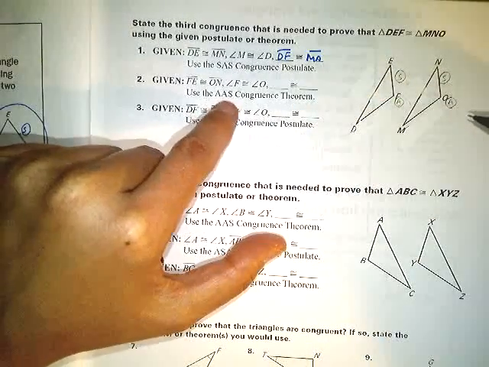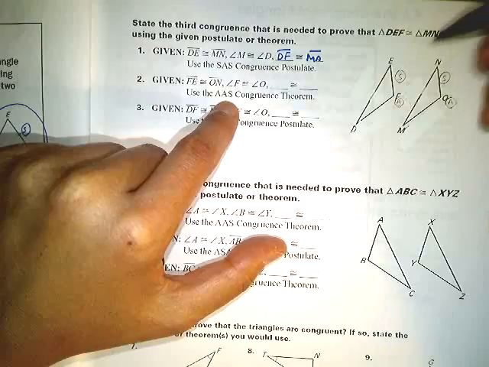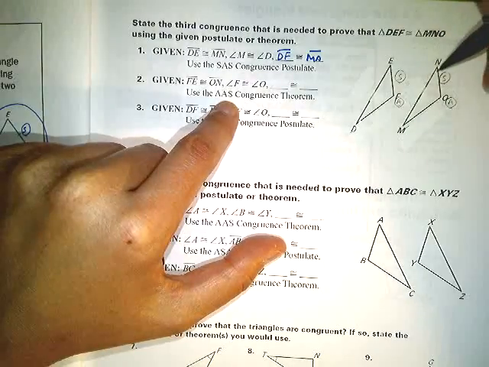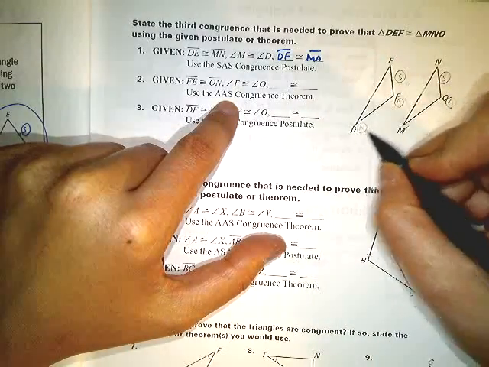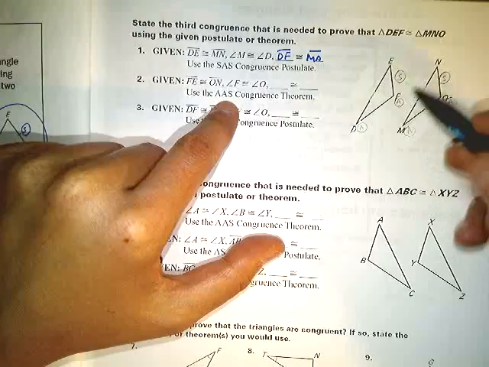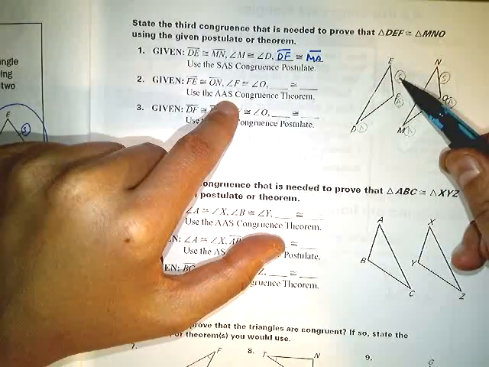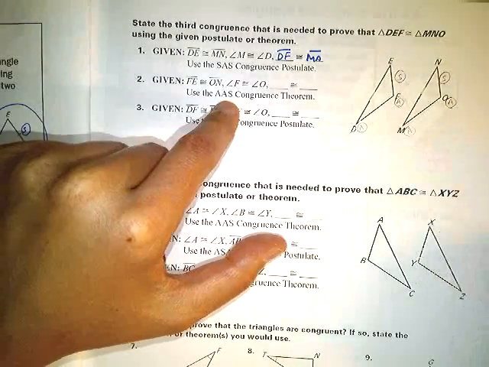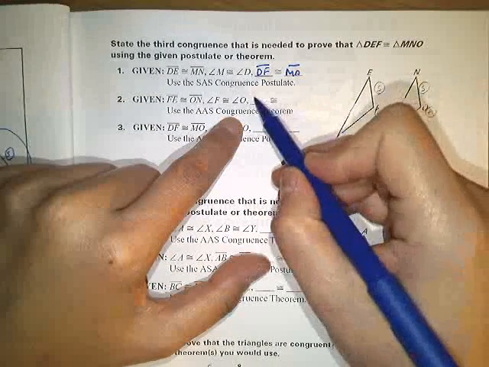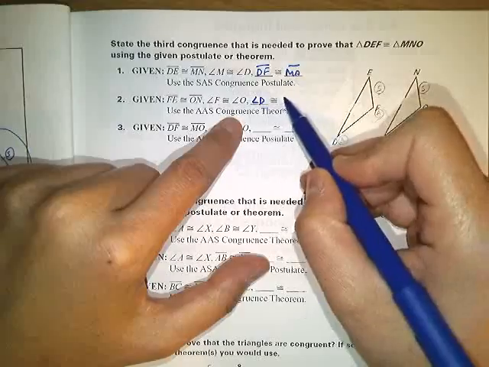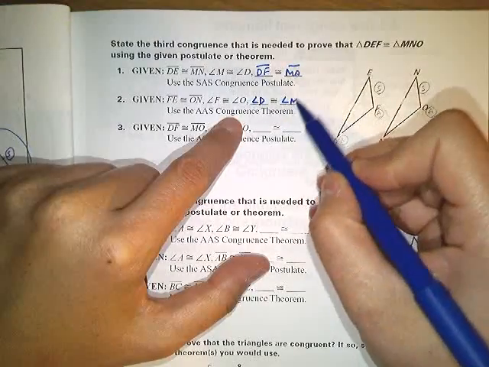So if I chose these two as my angles, then you see how the side would be in between the two angles? So that wouldn't work. So it must be this angle down here, these two pairs of angles, that would give me angle-angle-side. So I would say that my answer for this one is angles D and M. I would want to prove them congruent.